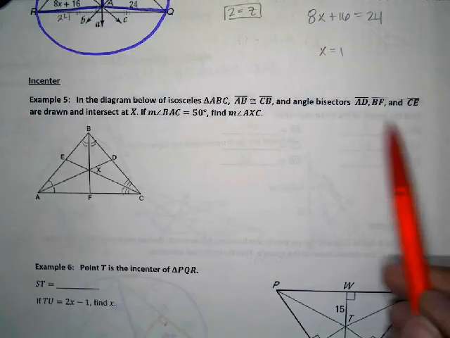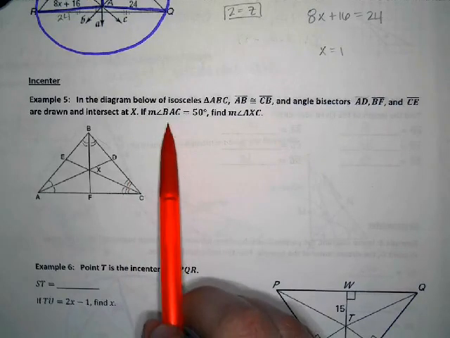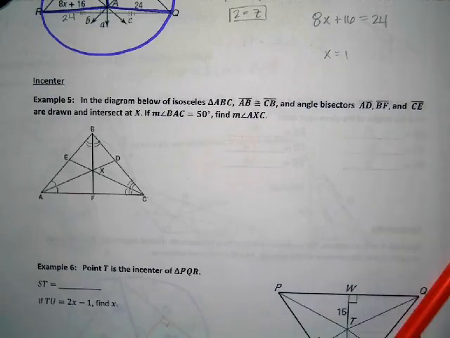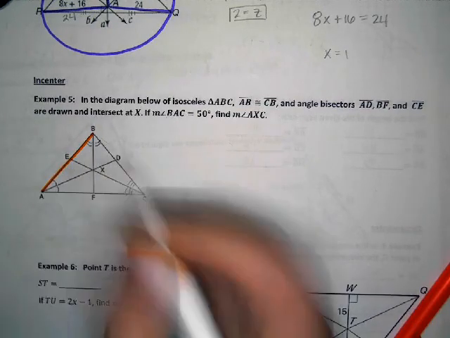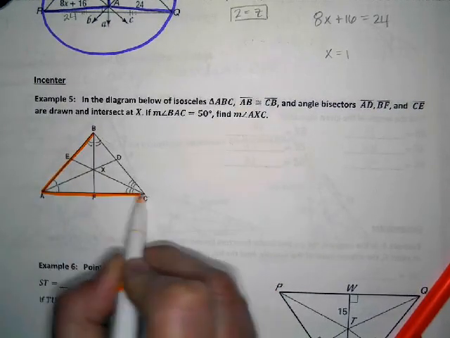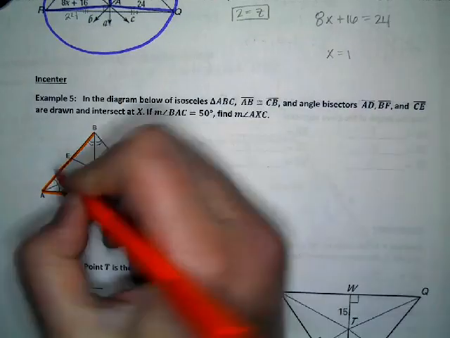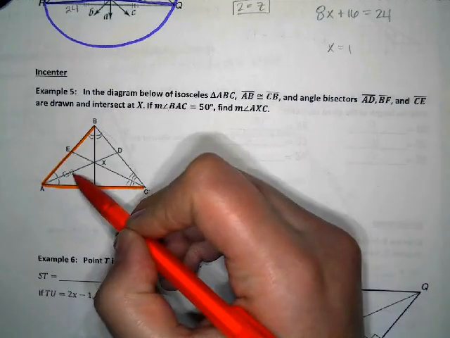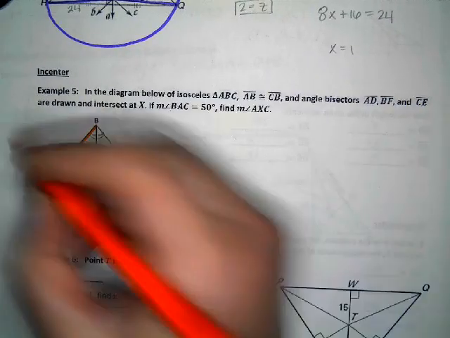The angle bisectors are drawn and they intersect at point X. Angle BAC, let's see where BAC is, from B to A to C. All of angle BAC is 50 degrees. So this is 50 degrees. If that whole thing is 50 degrees, what are each of the two angles? 25 and 25.